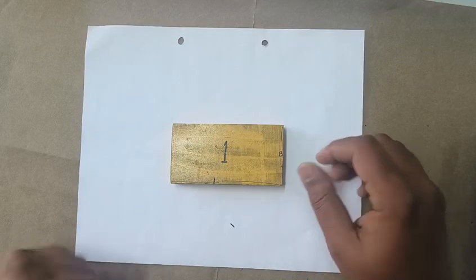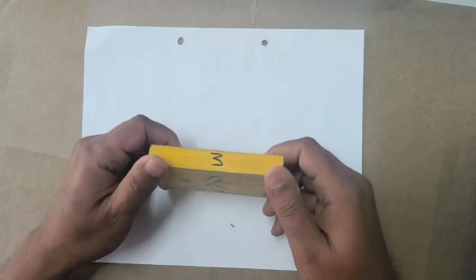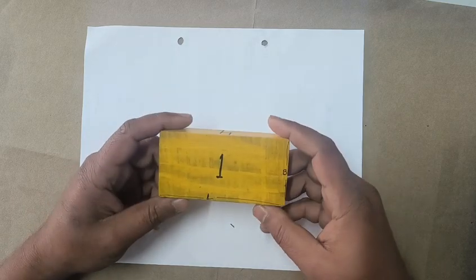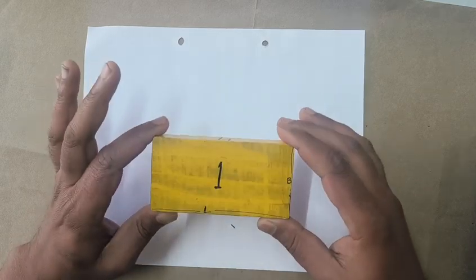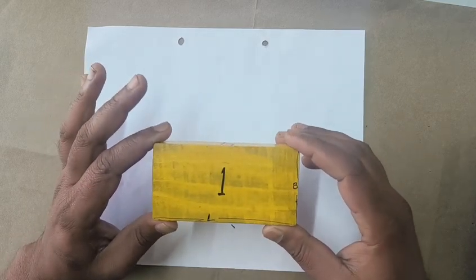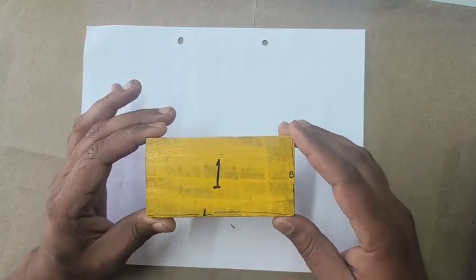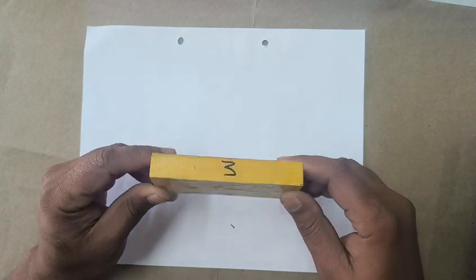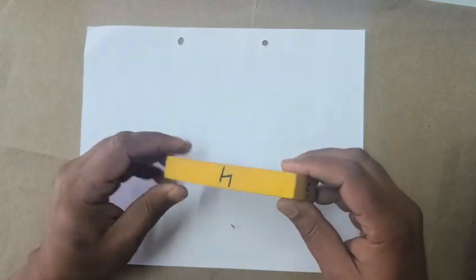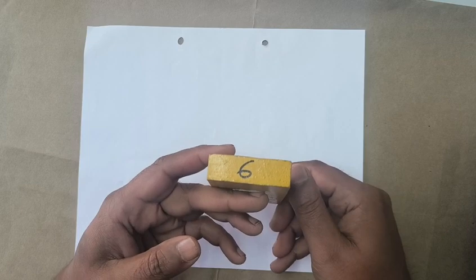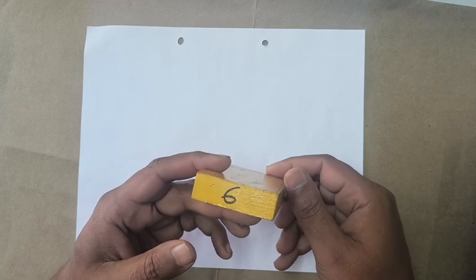How do we calculate the surface area of a cuboid? Now, in order to do that, the first thing we need to do is make some observations about the cuboidal solid itself. If you notice, a cuboid is made of all rectangular faces. All the faces of a cuboid are rectangular, and there are a total of 6 faces.